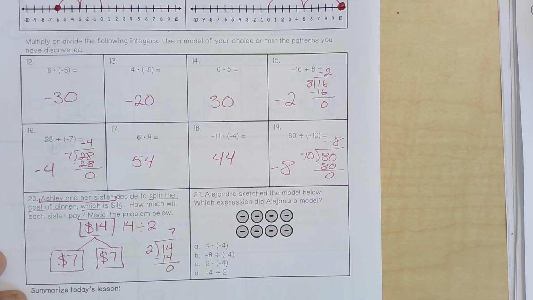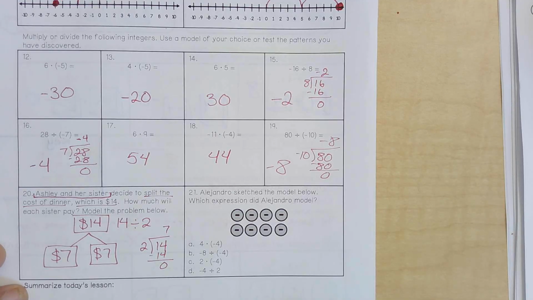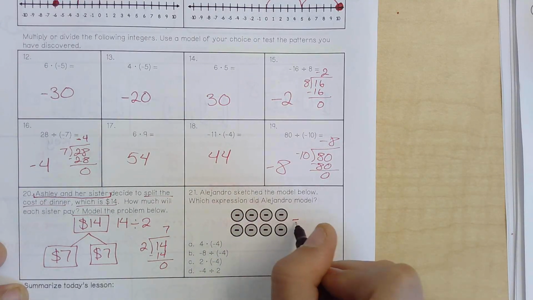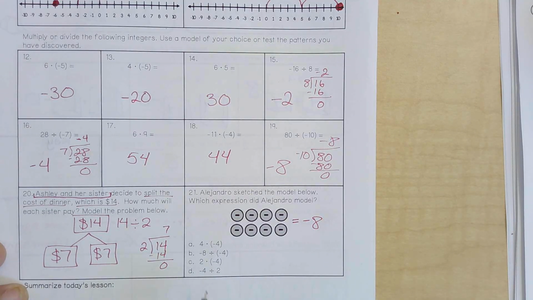For number 21, Alejandro sketched a model below. Which expression did Alejandro model? So first we have to figure out how many of these we have. We have 1, 2, 3, 4, 5, 6, 7, 8. And each one is a negative value. So this is equal to negative 8, which is helpful when we start solving our answer choices here.